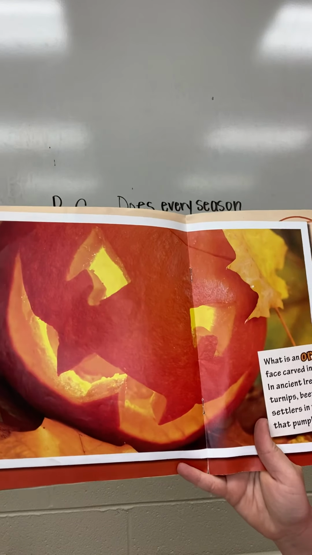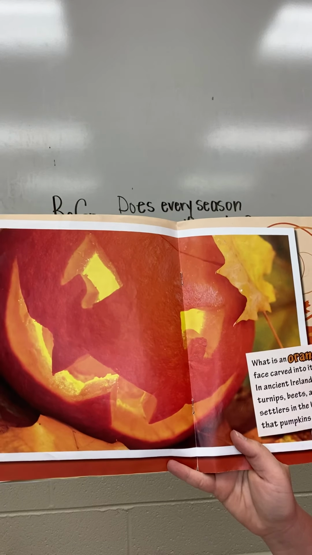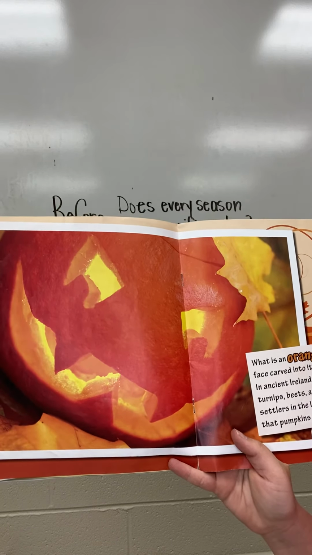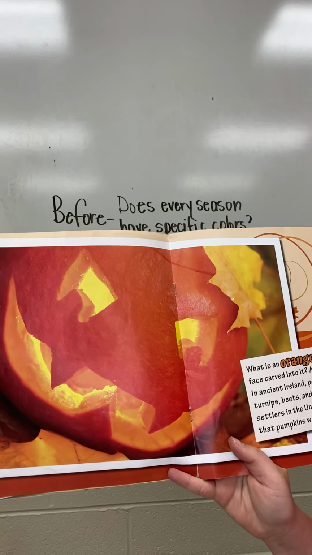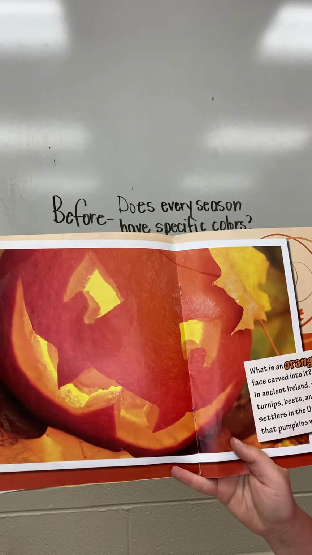What is an orange pumpkin with a face carved into it? A jack-o'-lantern. In ancient Ireland, people used to carve turnips, beets, and potatoes. Irish settlers in the United States found that pumpkins worked even better.